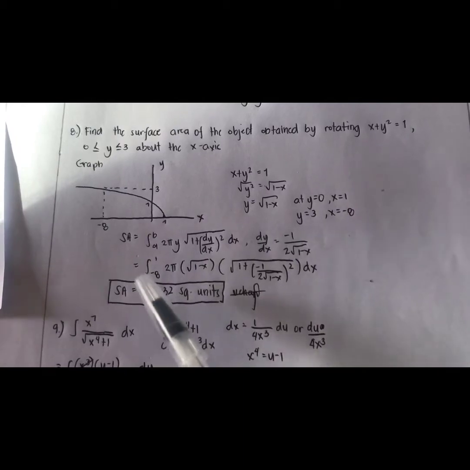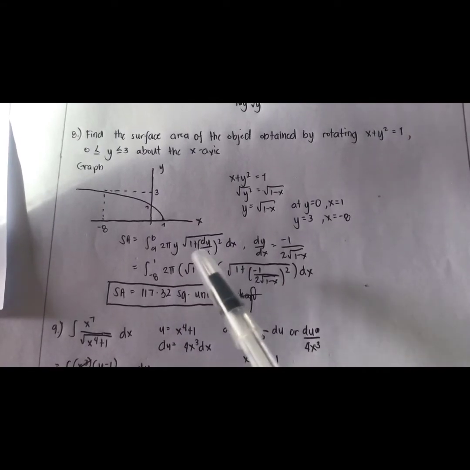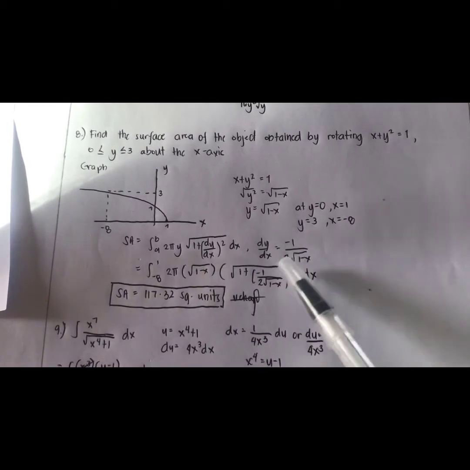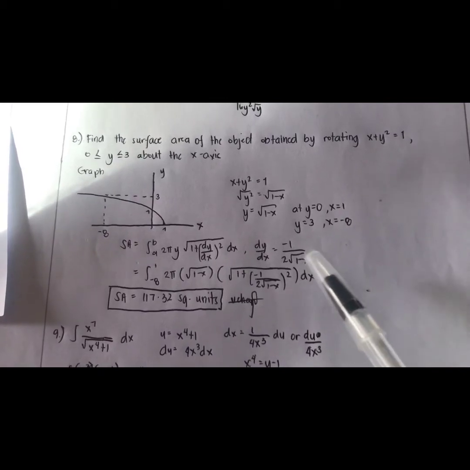So we will have the integral of 2 pi times the value of y, which is the square root of 1 minus x, times the square root of 1 plus the value of dy over dx, which is negative 1 over 2 square root of 1 minus x, raised to 2 dx. Now we go from negative 8 to 1.